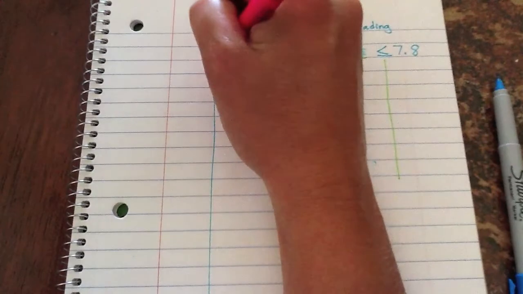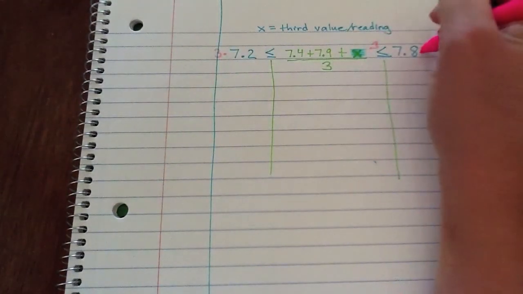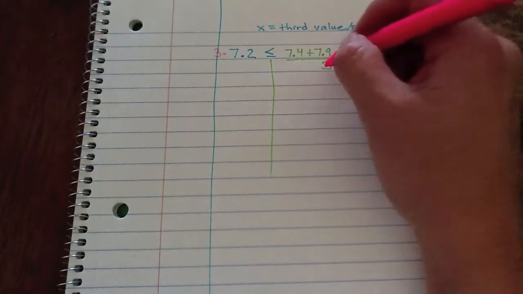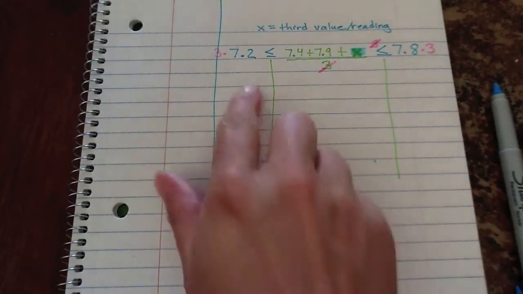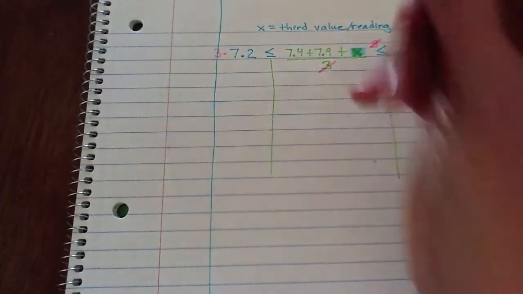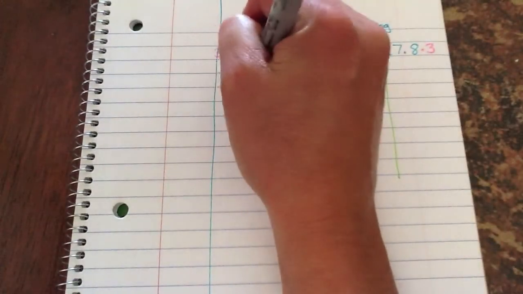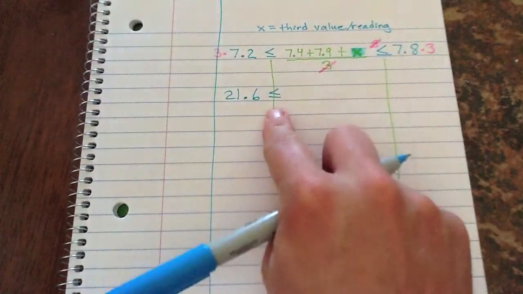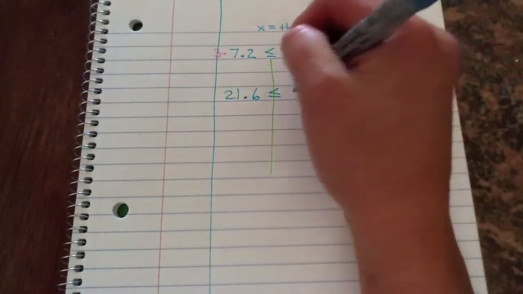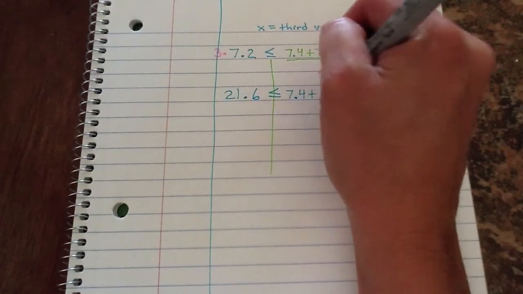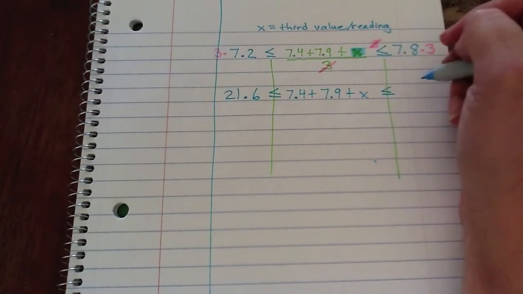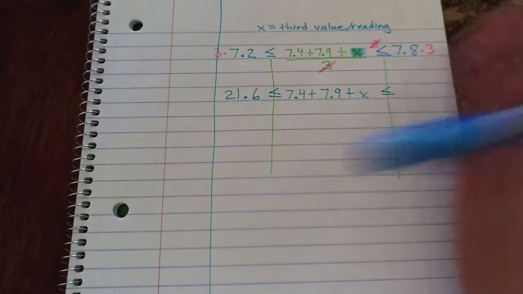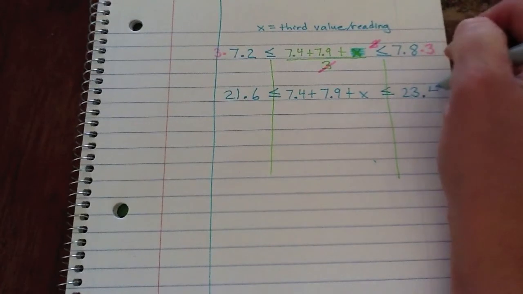So times 3, times 3, and times 3. These 3's cancel and become a 1. Now I multiply 7.2 times 3, and I end up with 21.6. Bring down my inequality. The 3's became a 1, so I just have 7.4 plus 7.9 plus x left over is less than or equal to 7.8 times 3, which became 23.4.